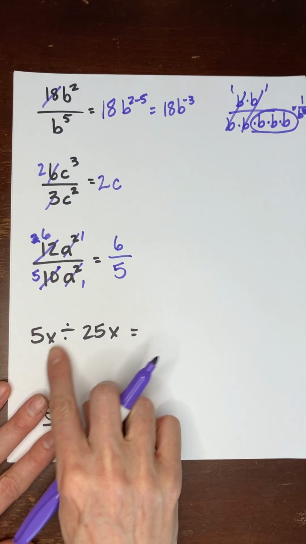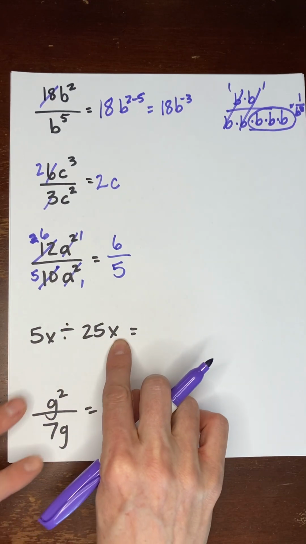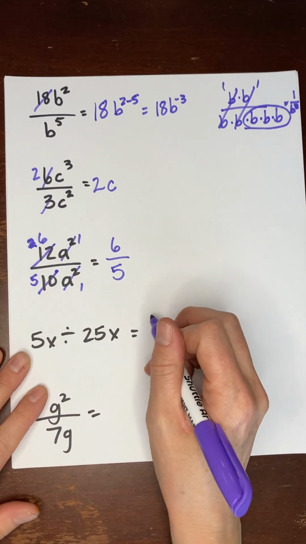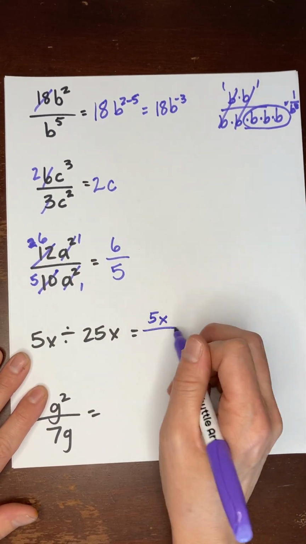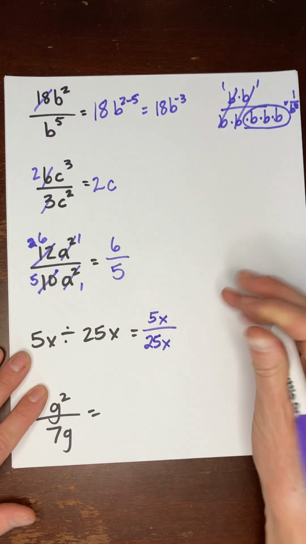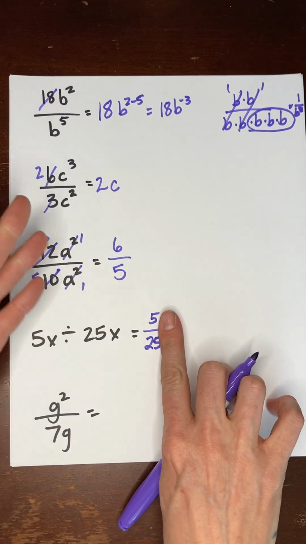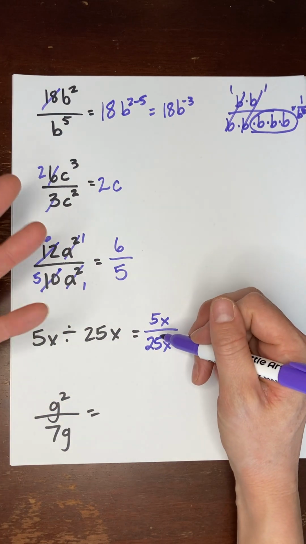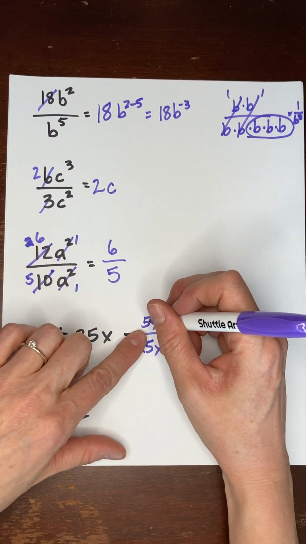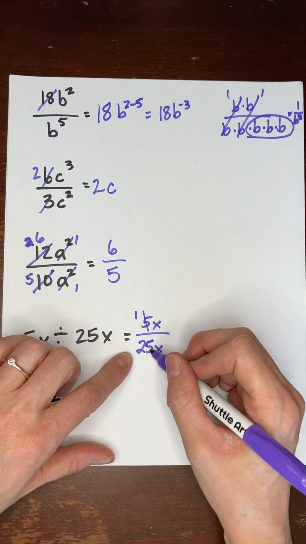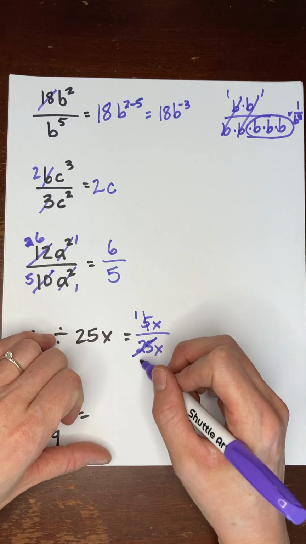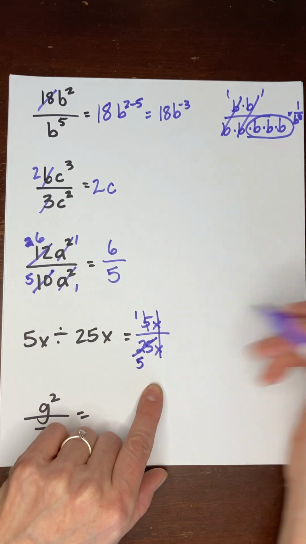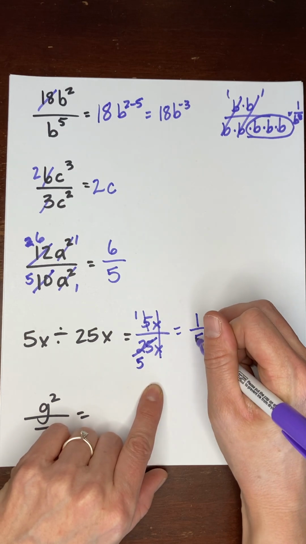All right, 5x divided by 25x. Okay. If it helps, we can write it this way, 5x over 25x. All right, 5 divided by 25 is not going to give me a whole number, so I'm going to reduce it like a fraction. What do they have in common? They have 5. So 5 divided by 5 is just 1, and 25 divided by 5 is 5. Okay, and now I have x divided by x. Well, those cancel each other out, and I'm just left with 1 over 5.